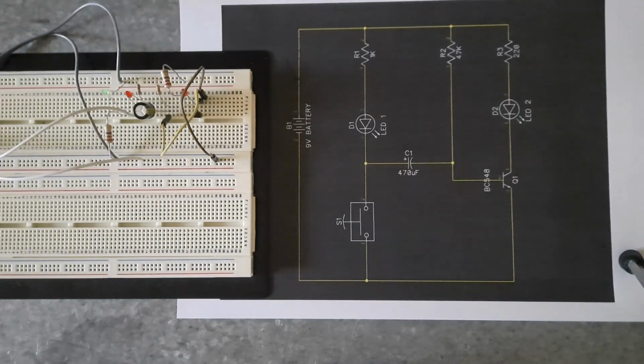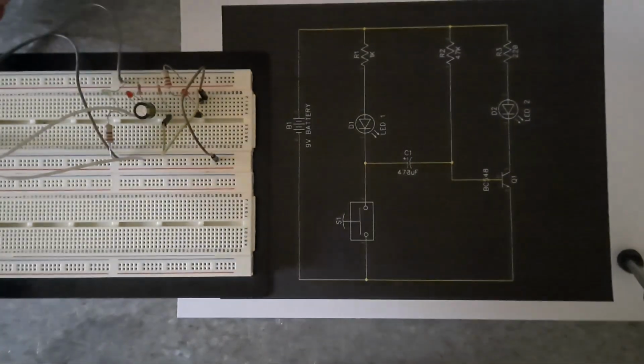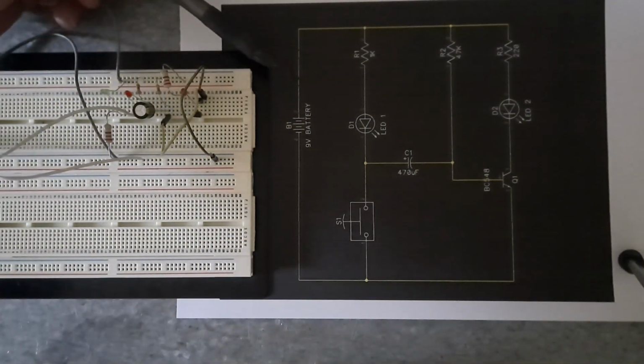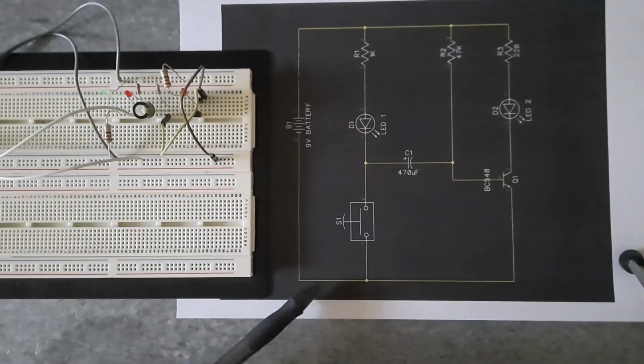So I've built this on my breadboard now. This circuit is built on my breadboard exactly as it's drawn here. The only difference is I've replaced the 9 volt battery here with my lab power supply. So it's exactly the same. It still has 9 volts DC coming in, positive here, negative down here.